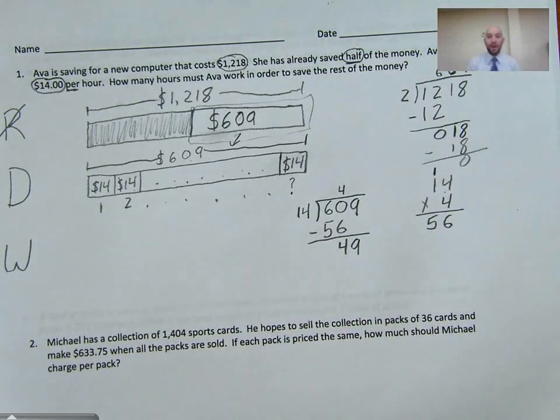And now we have 49. 14 will go into 49. How many times? Well, again, it's easier for me to skip count by 15, so I'll use 15s to get an idea of what I want to multiply by. I have 15, 30, 45, 60. Okay, 60 is too much.